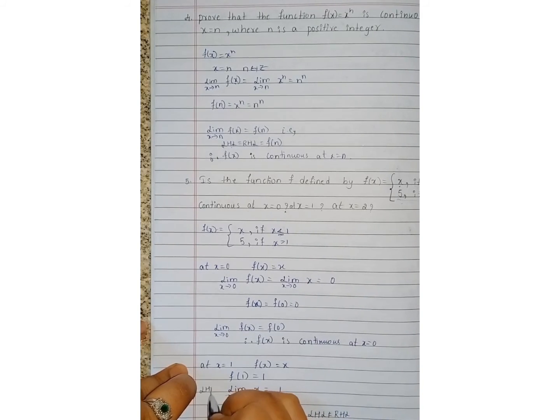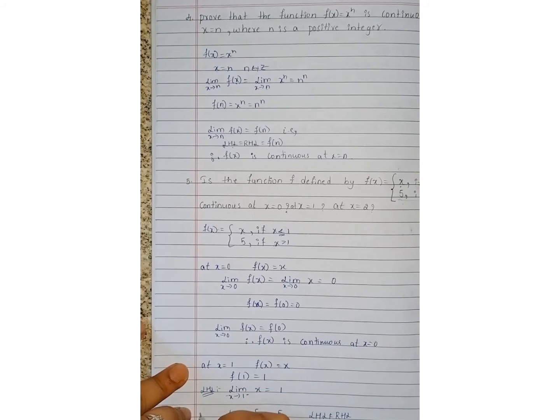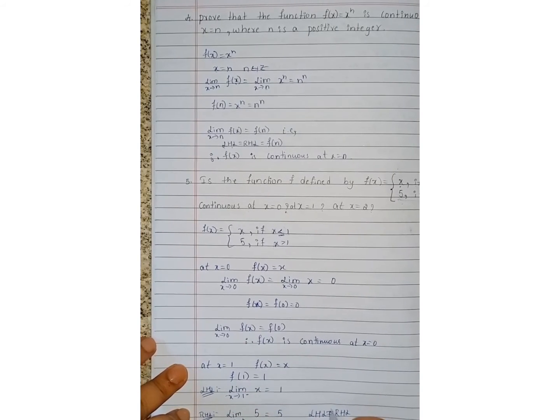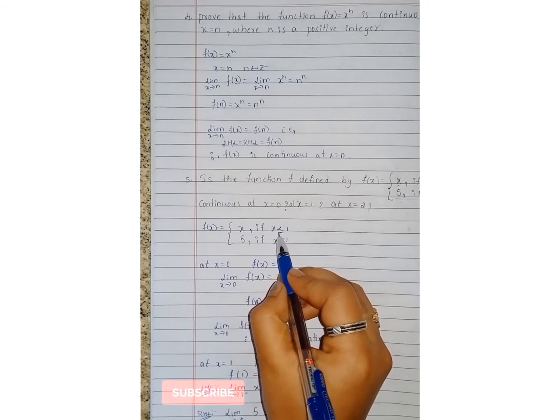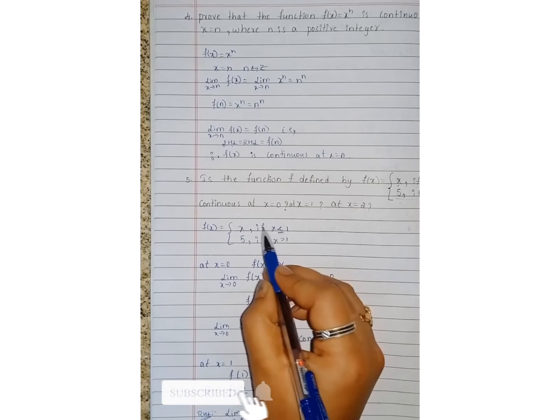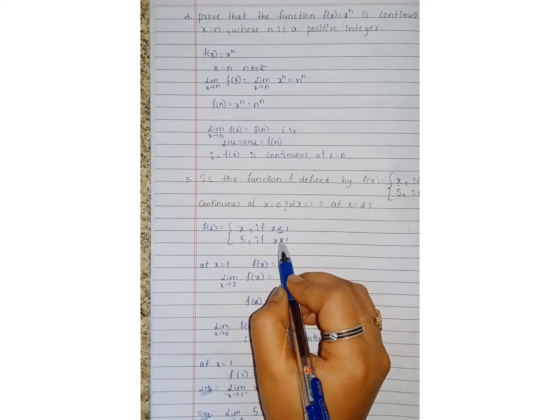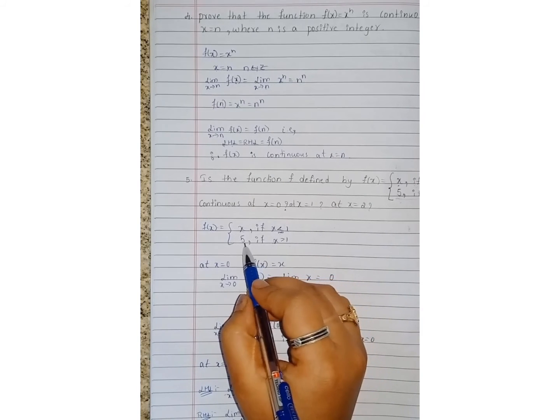This is LHL, left hand limit. This is RHL, right hand limit. Both are not equal. We can clearly see the deviation at the point x. Whenever x is less than or equal to 1, it is x. Whenever x is greater than 1, it is 5.